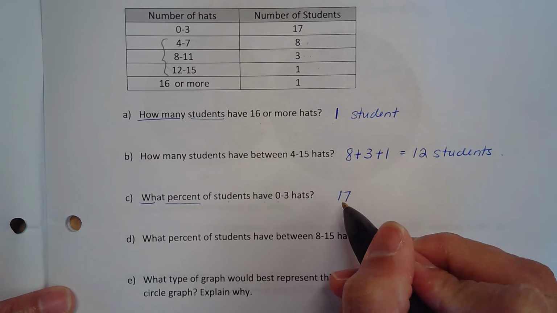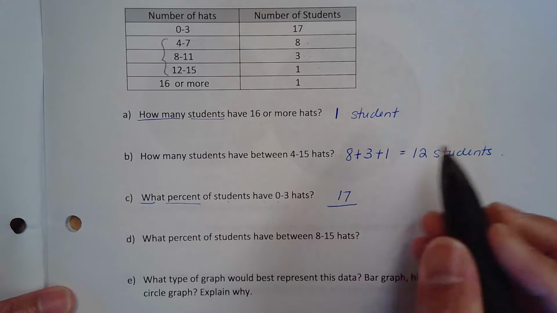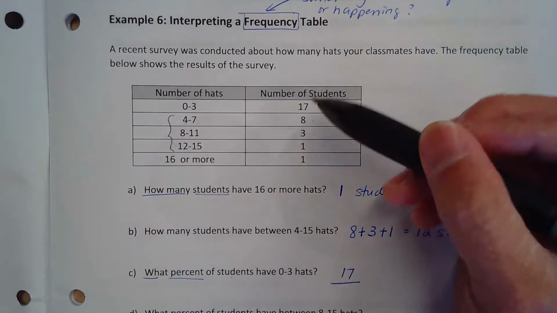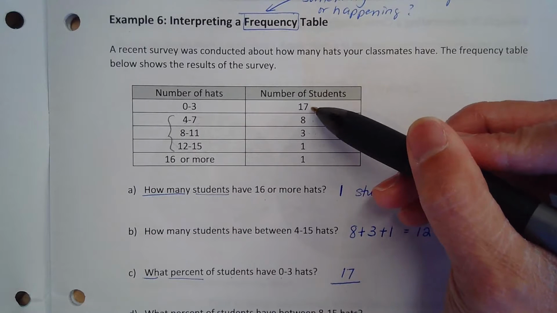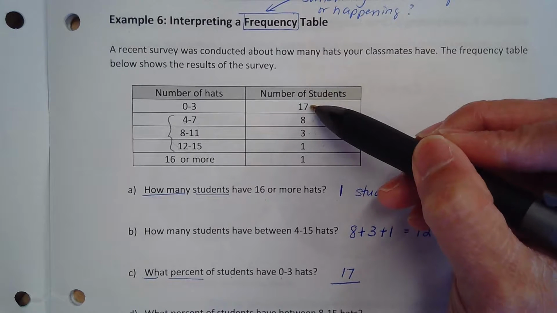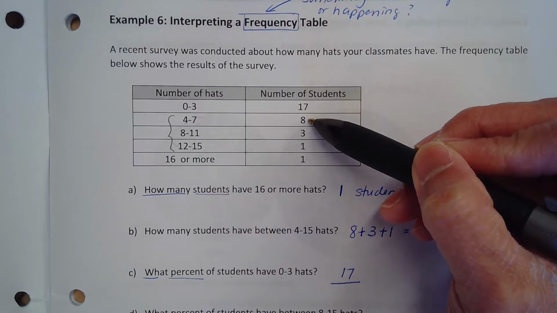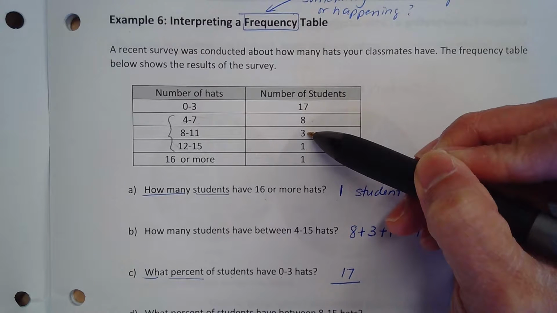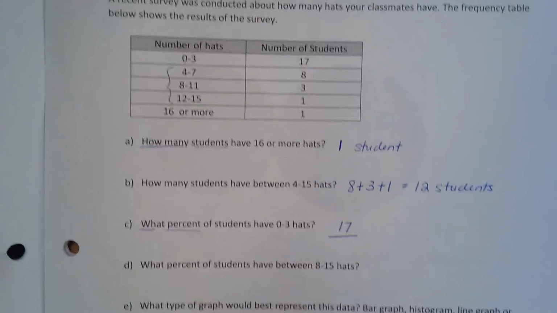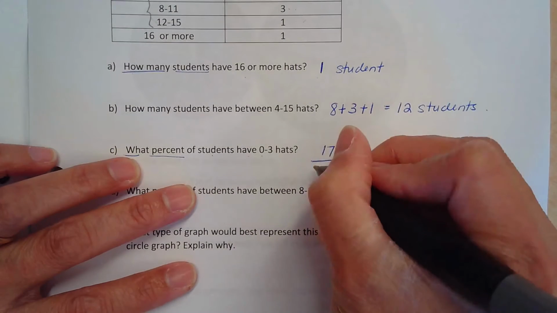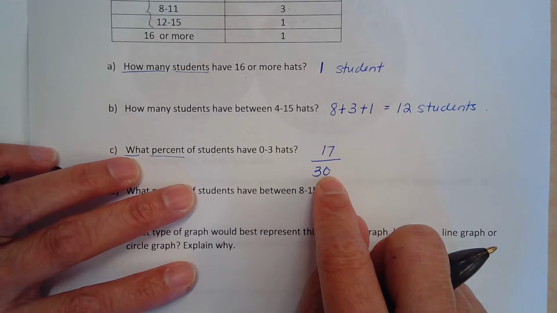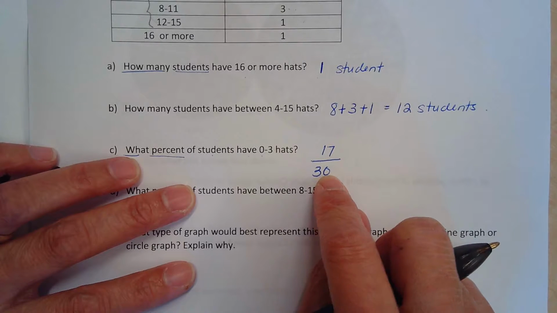17 out of how many students are in here? 17 out of all of the students. How many students are there? 17 plus 8 is 25, plus 3 is 28, 29, 30. So 17 out of 30 students have 0 to 3 hats.